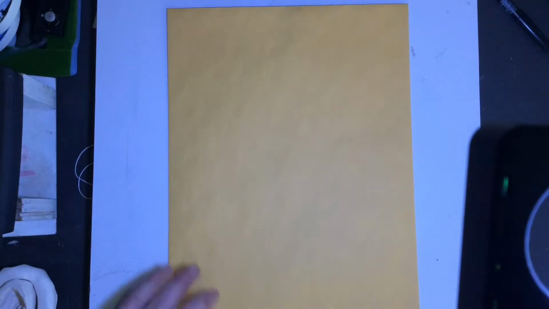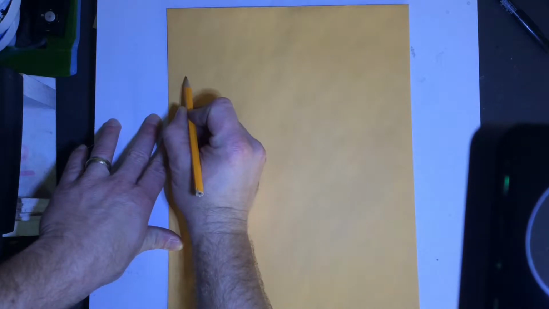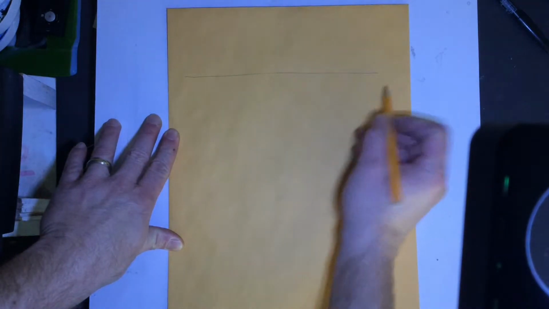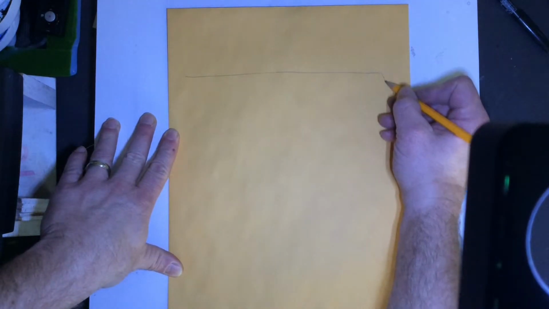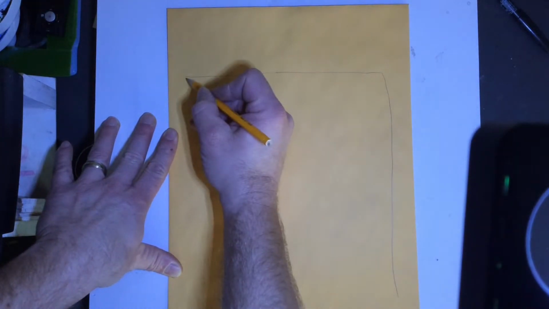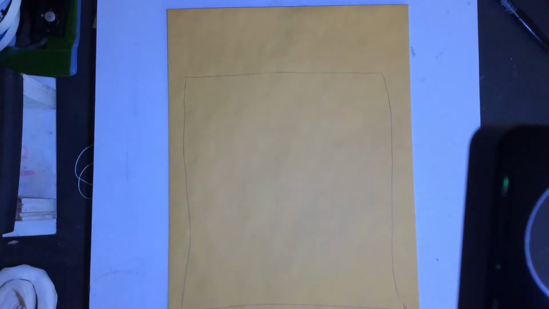Okay, so the first thing that you're going to do is to draw a box, and you can draw it pretty loosely. You just want to make sure that you leave space at the top for your lettering. So just draw a box on the lower portion of your paper.